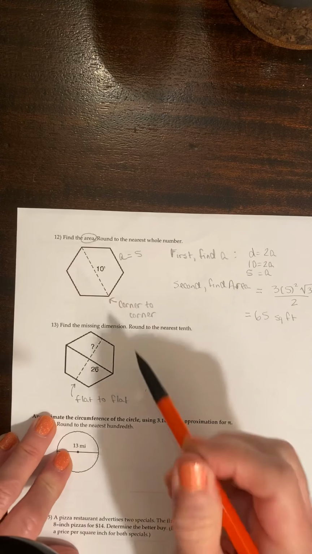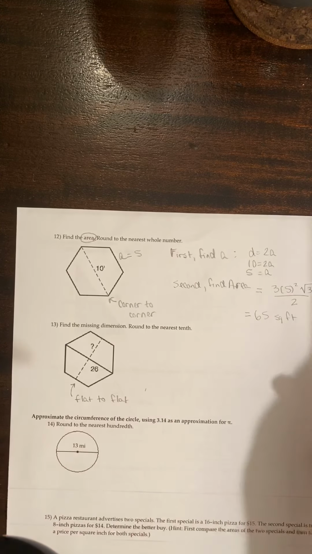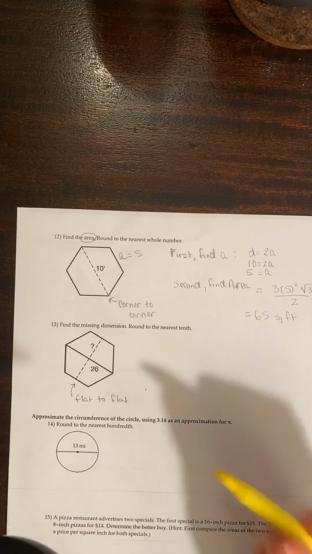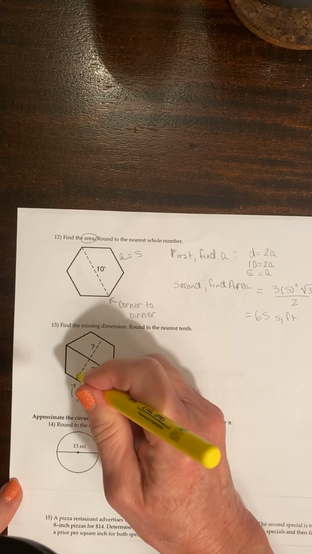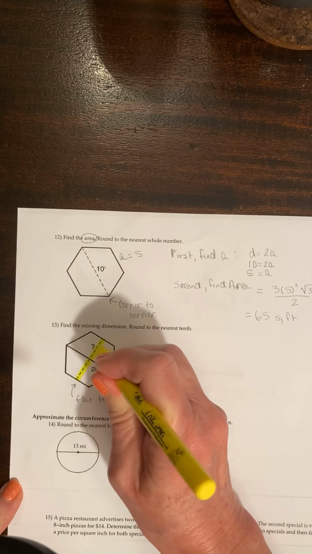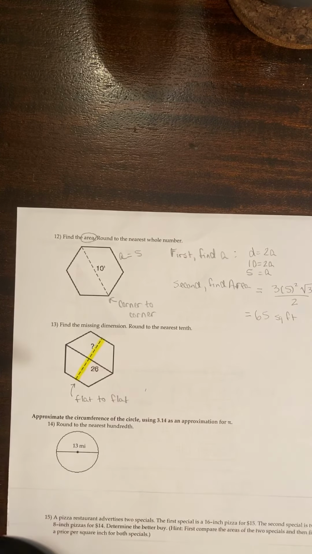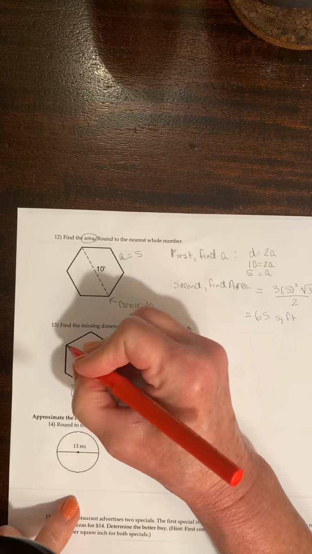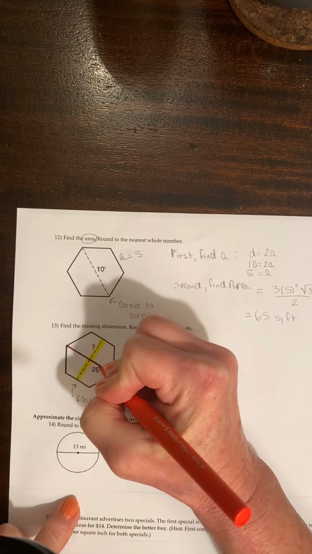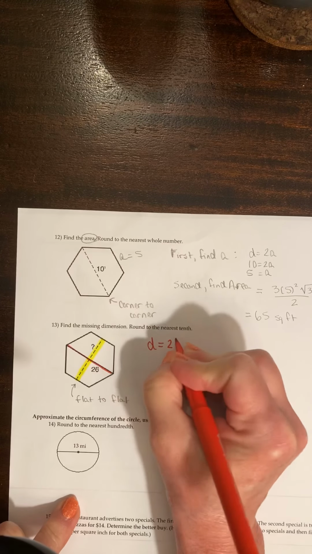Okay, now this one, find the missing dimension. They're not asking for area. We're trying to find this right here. We're trying to find how long it is from flat to flat. Well, it looks like here that we're given the distance from corner to corner. So let's just go ahead and write that down. We know that D is 26.